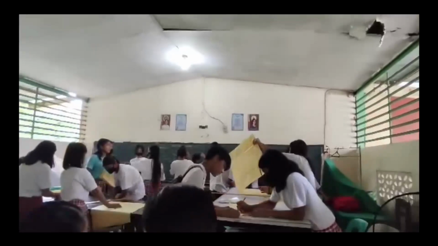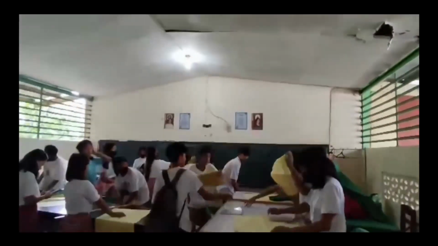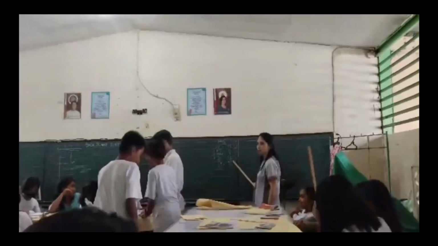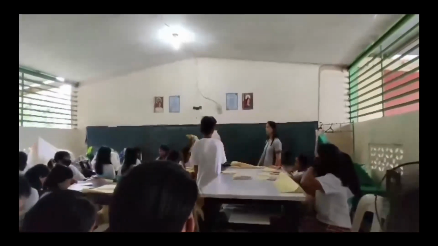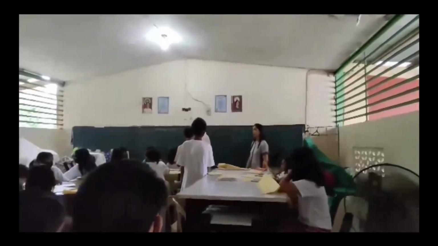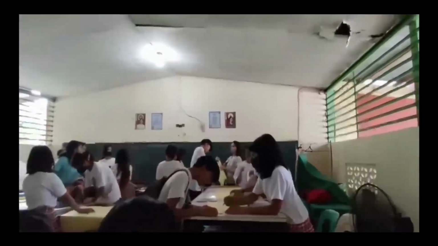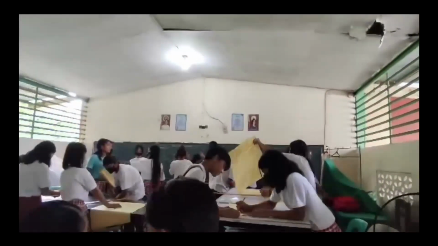Number 4, the last one. The teacher discussed the intended lesson for that day. It is where the teacher interactively discusses with the students, and the students actively cooperate and collaborate, answer the teacher's questions and make their output for that day, which is creating their body measurements on Manila paper as a guide in blouse making.